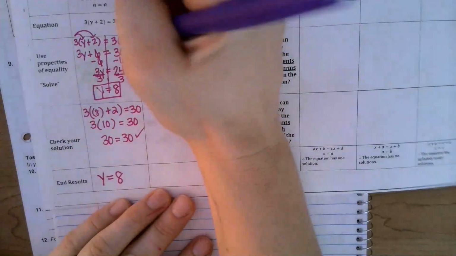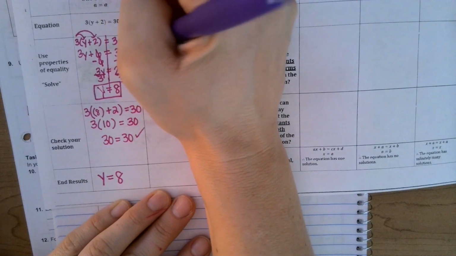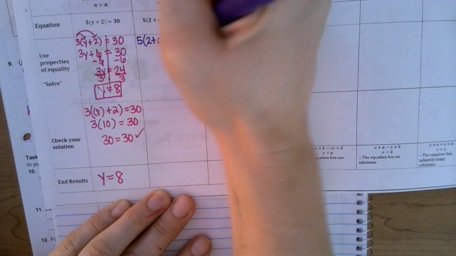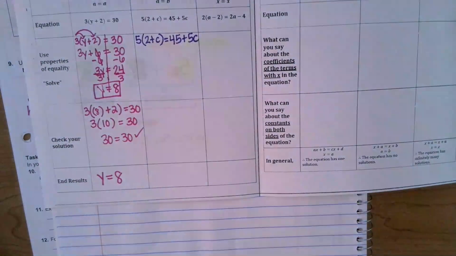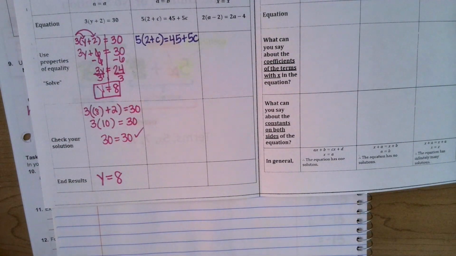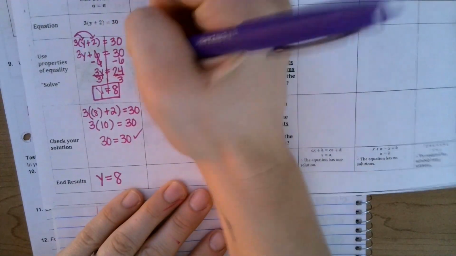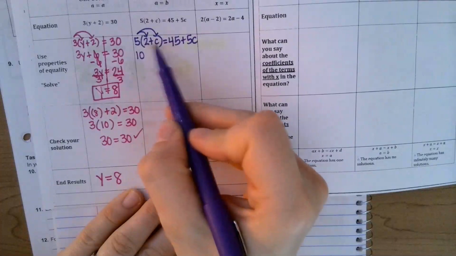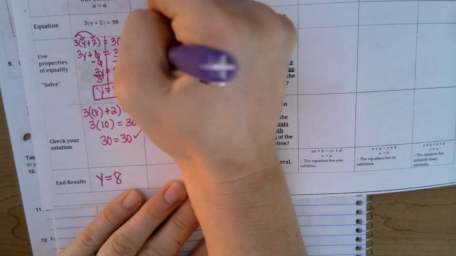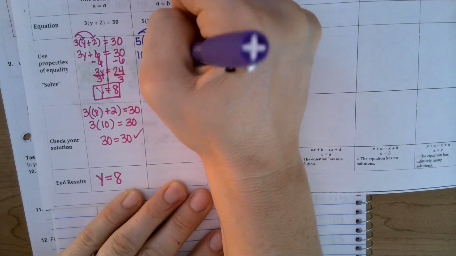All right, next one, rewrite the given equation: 5 times 2 plus c equals 45 plus 5c. All right, distribution. We need to multiply this. 5 times 2 is 10. 5 times c plus 5c equals 45 plus 5c.